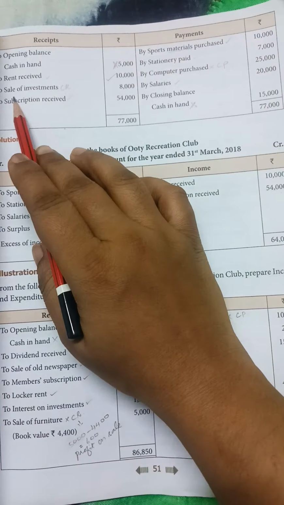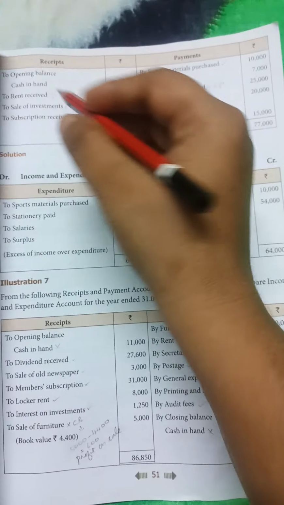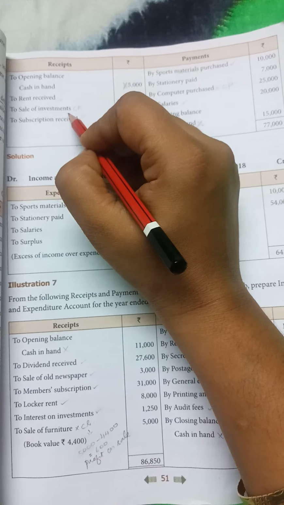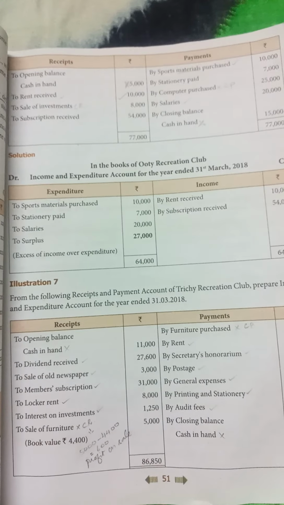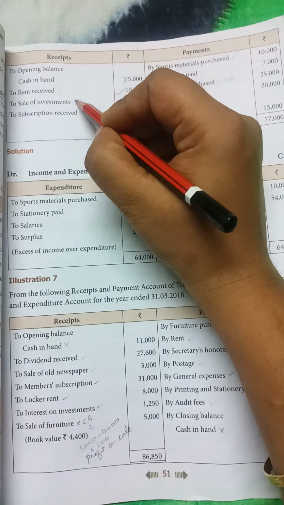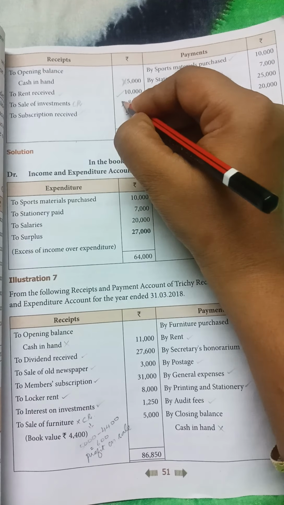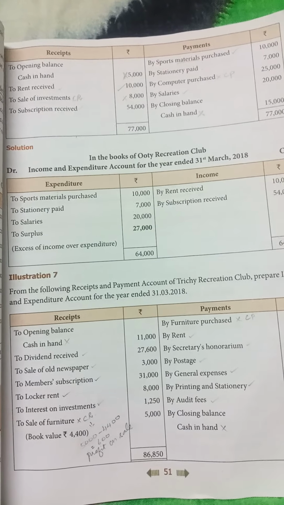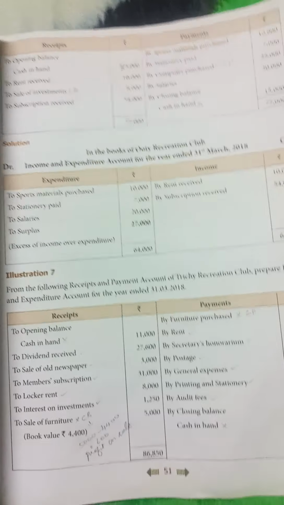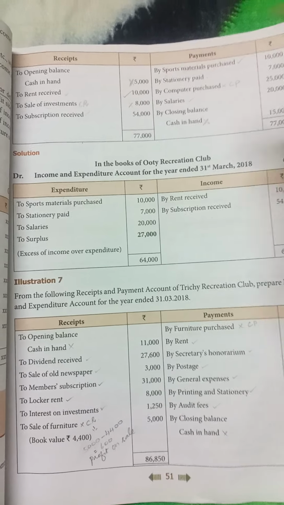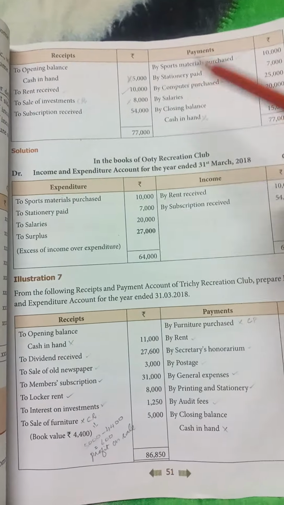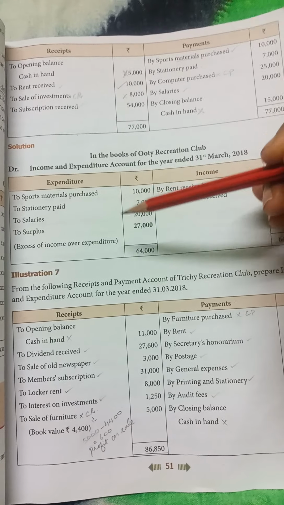Next comes sale of investment. Sale of investment. Investment means it is an asset, right, which is capital in nature. So you should not write this. This is a capital receipt. So you should not write this amount. Like this you will have even purchase and so on. All those should not be written in your income and expenditure account.